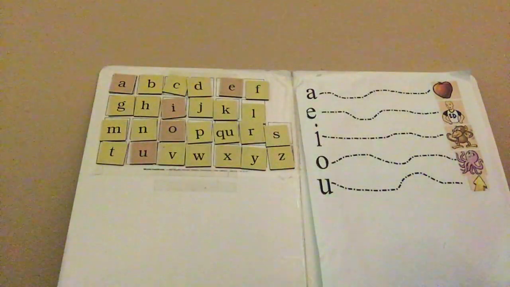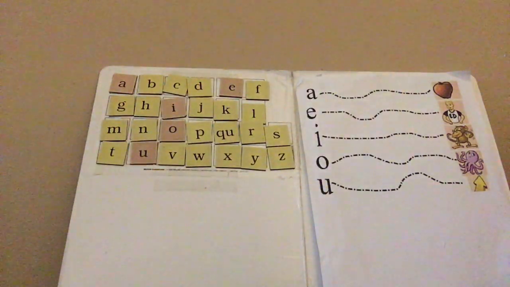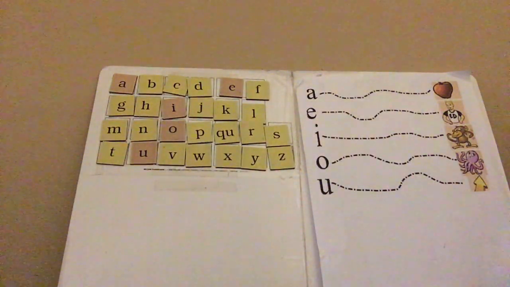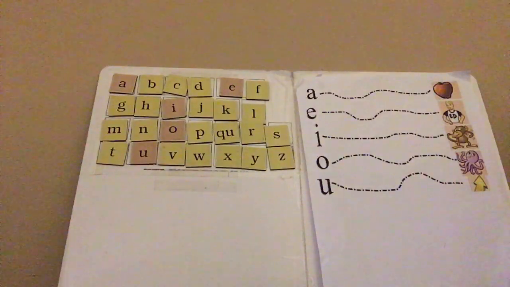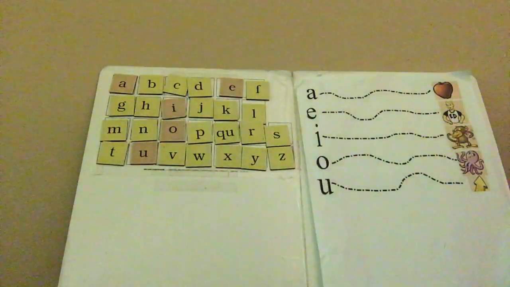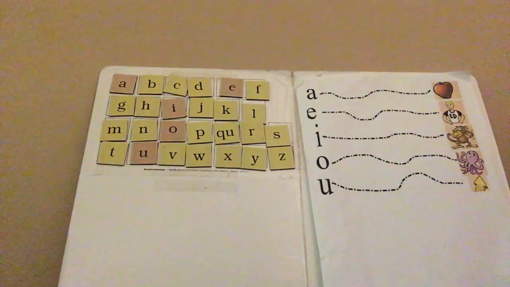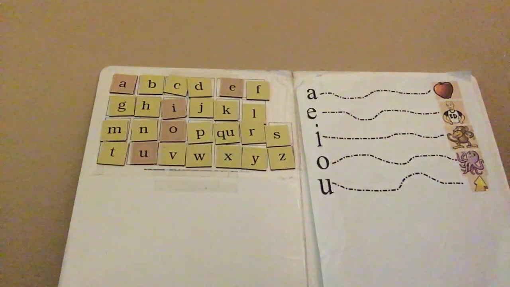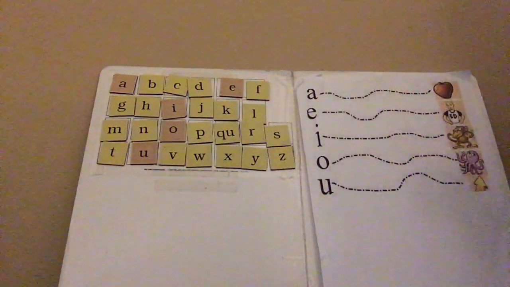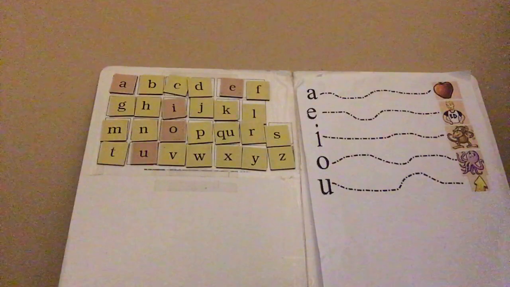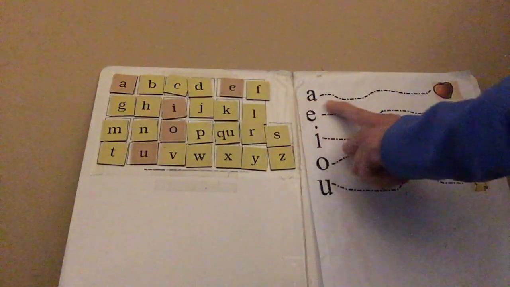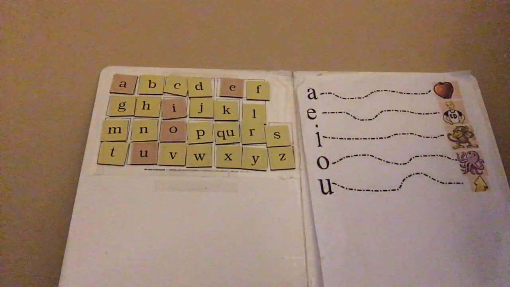So we know that whenever we write a word, we need to have at least one vowel. We also know that vowels can be long, where they say their names, and vowels can be short. Since we're making short vowel words, we will be working on our vowel extension chart. We're going to say the letter, the picture, which is the keyword, and then we're going to make the sound. And you're going to drag it out until my finger touches that picture.